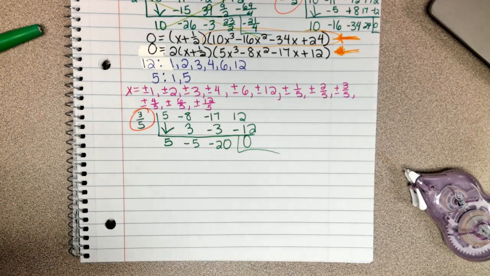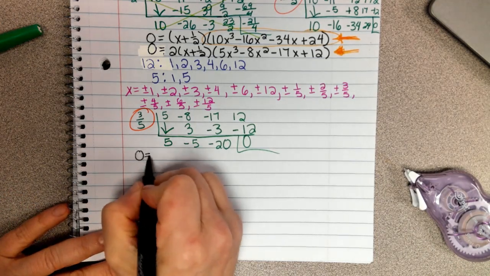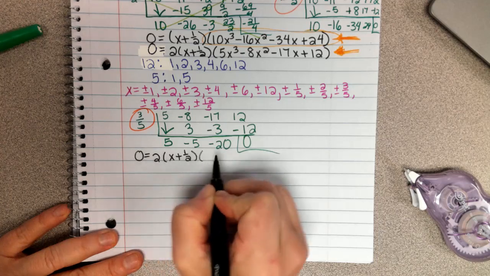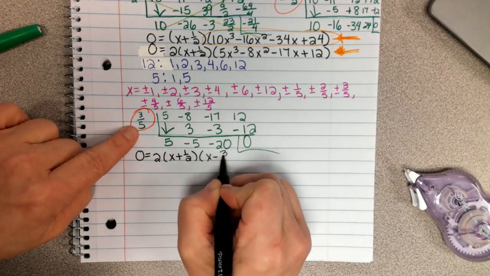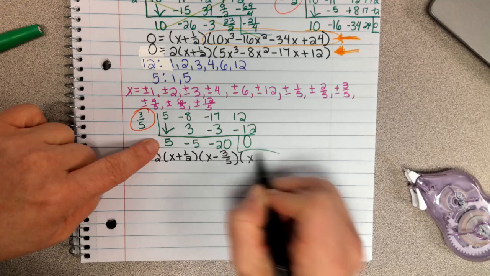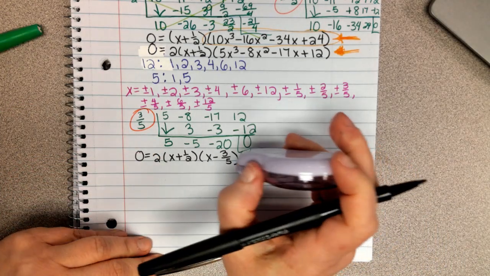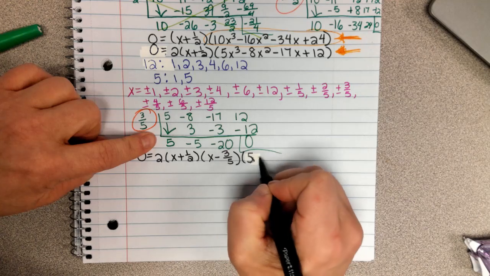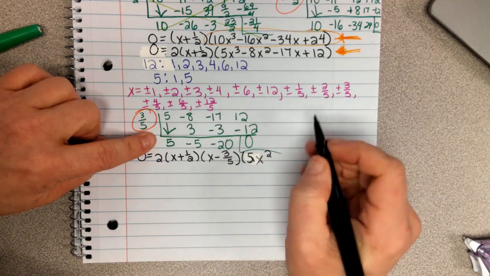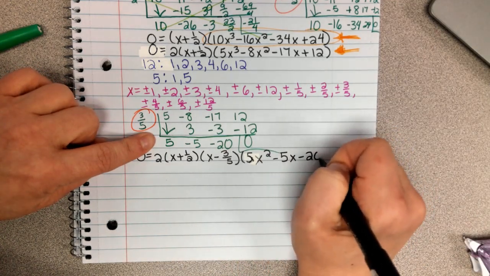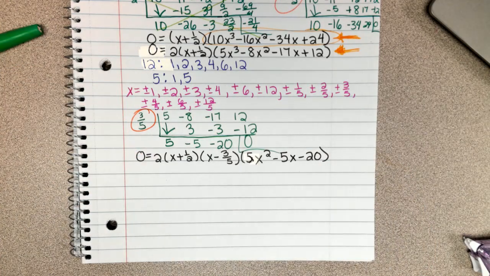So I can rewrite my polynomial one more time. So this polynomial is 2 times x plus 1/2 times x minus 3/5 times 5. Excuse me, I should have put the 5 first because I'm getting the 5 from here. Okay. So 5x squared minus 5x minus 20.